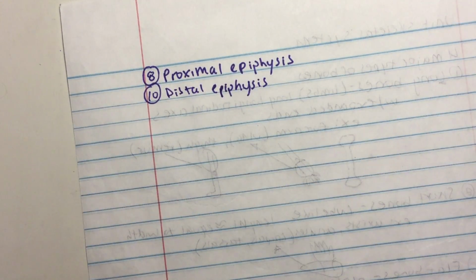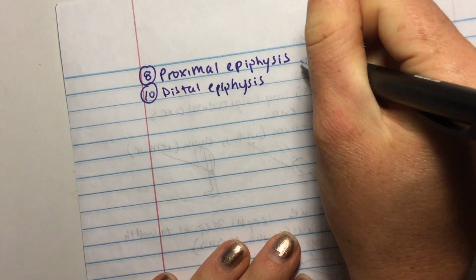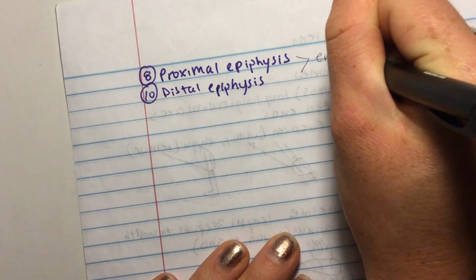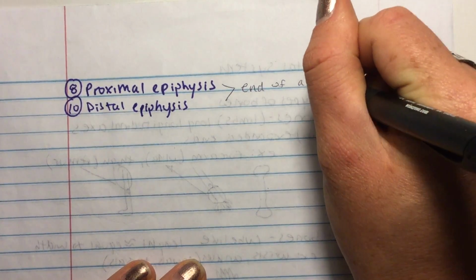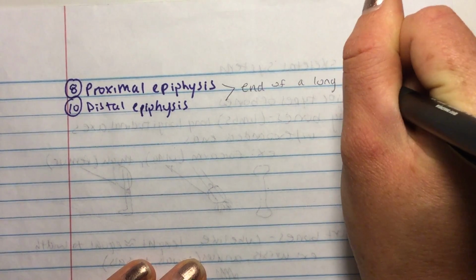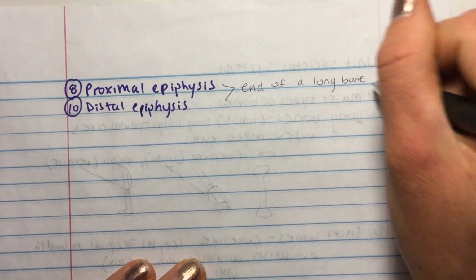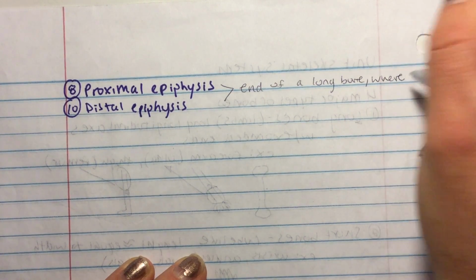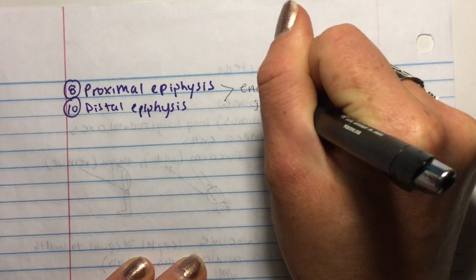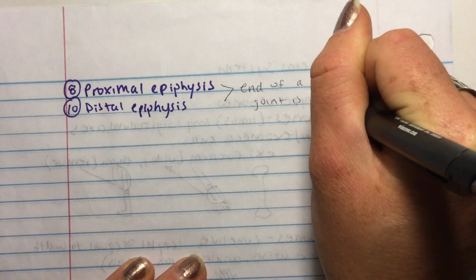And you'll hear epiphyses, that means the plural of these, but basically both of these are the end of a long bone, that expanded end of a long bone. And this is where the joint is formed with another bone.